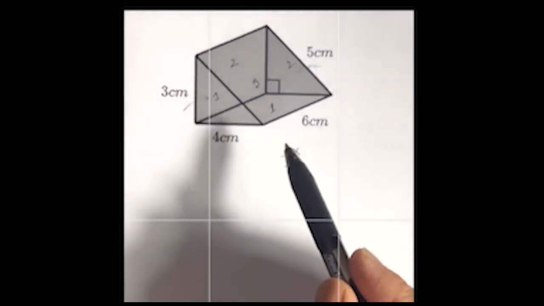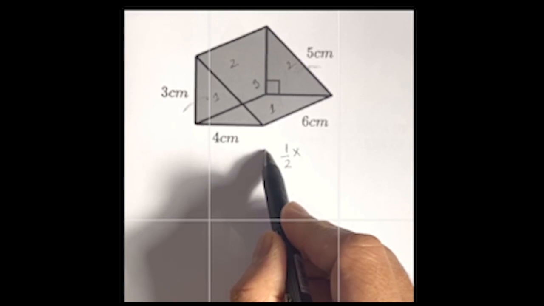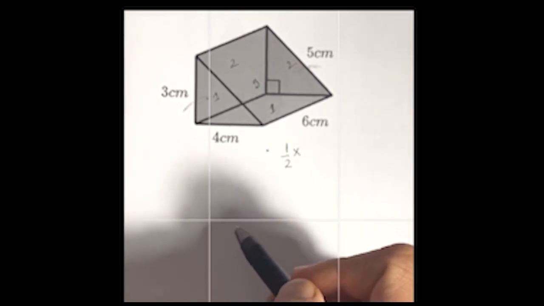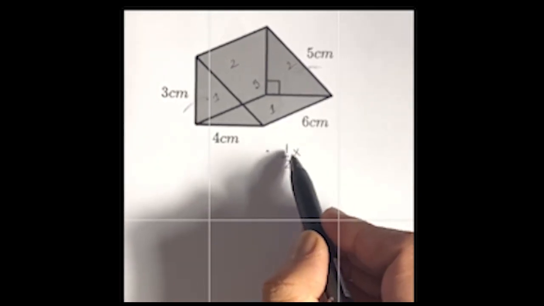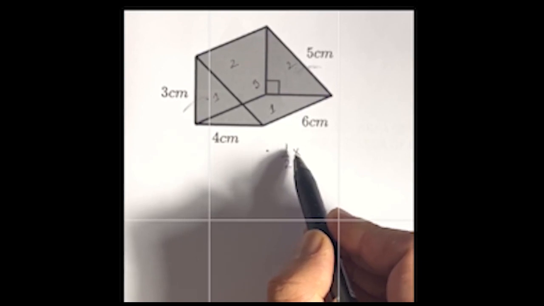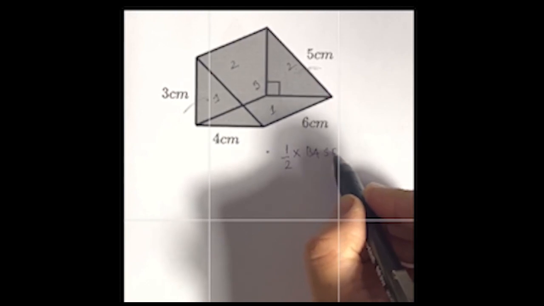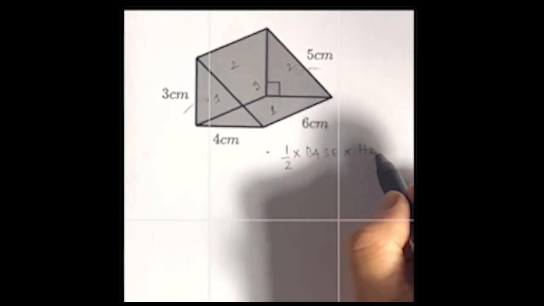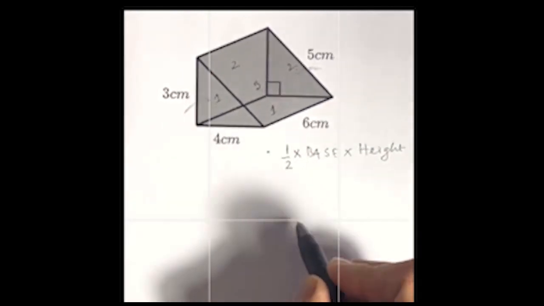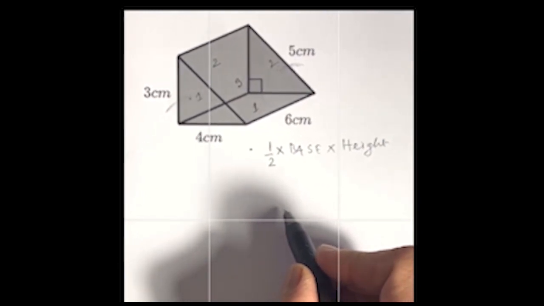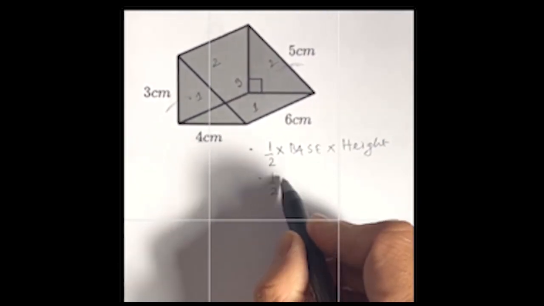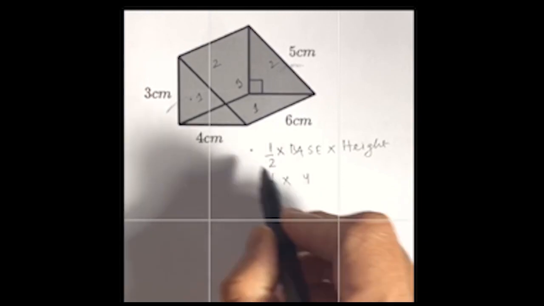Now let's find out the surface area of the triangle. What is the formula to find the area of the triangle? It is half into base into height. So here it is half, the base is 4, right?